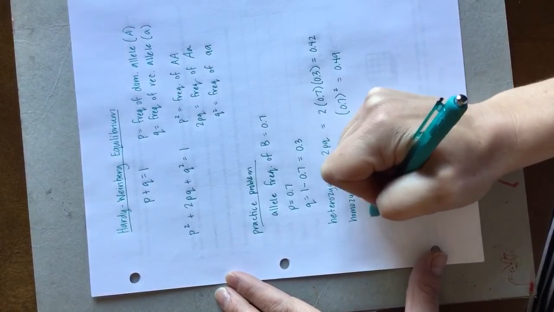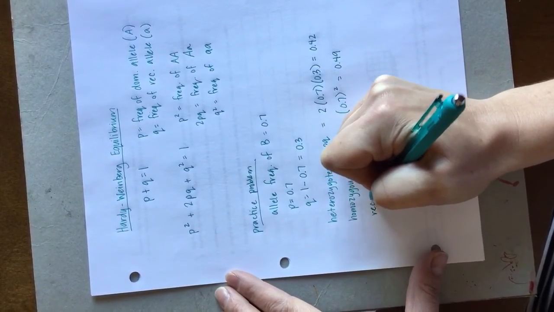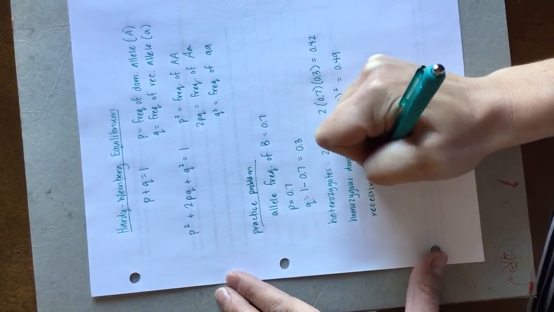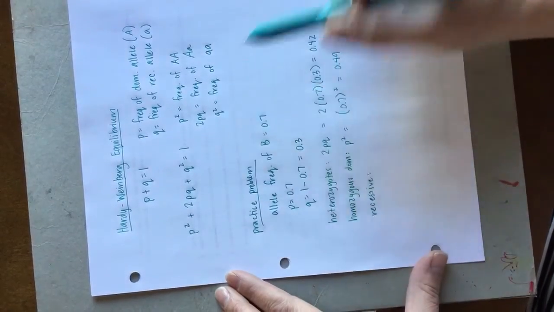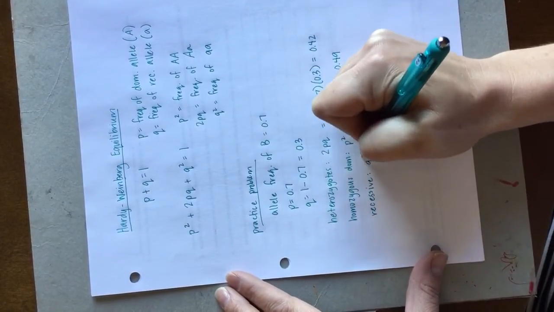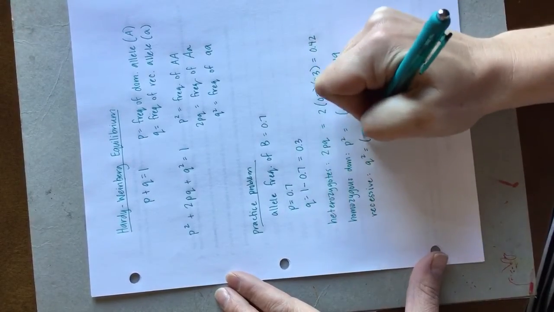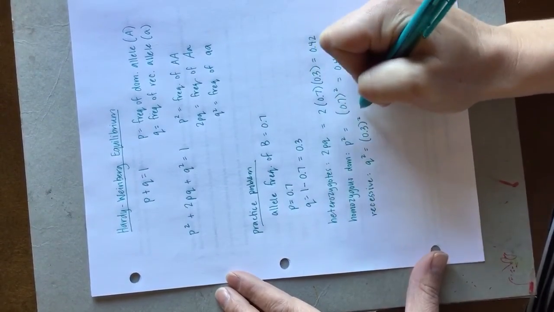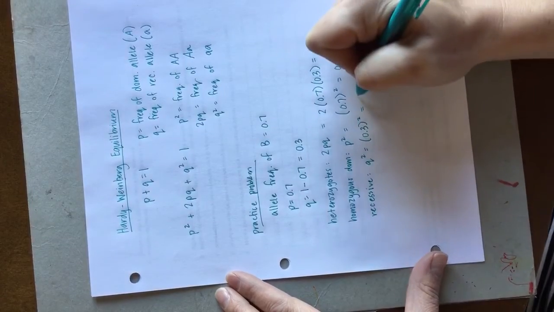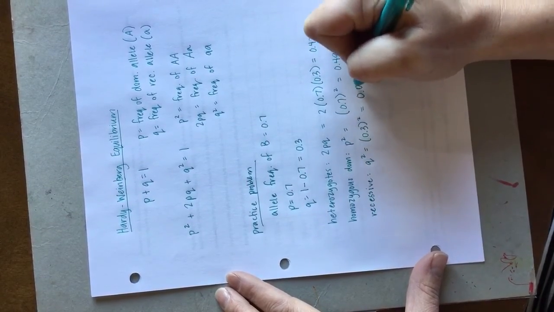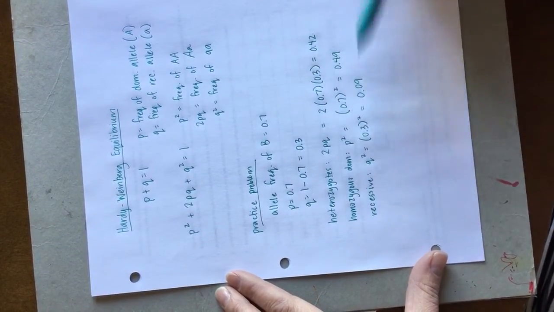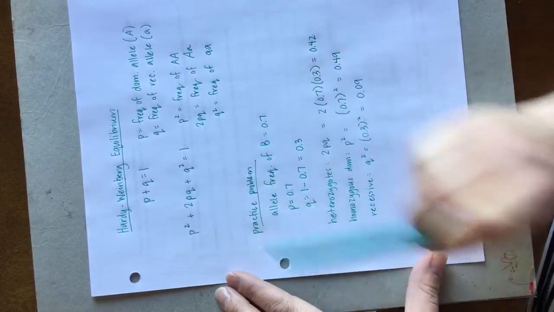And then finally we're looking for our recessive individuals, which is q squared. So q squared equals, here's our q, 0.3 squared, which gives me 0.09. And if you add up these three numbers, they should equal 1.